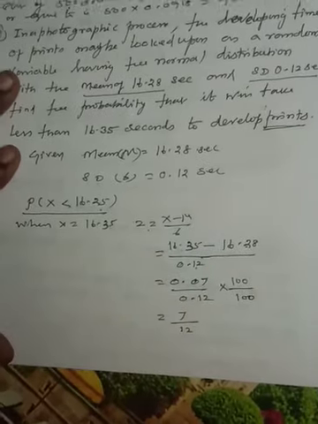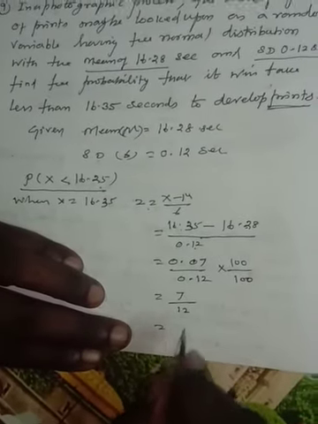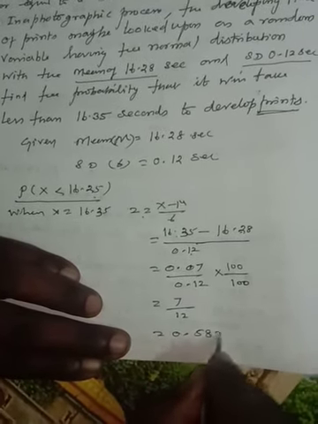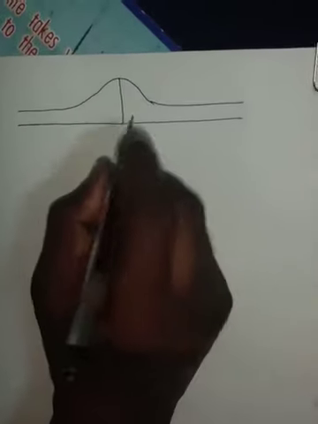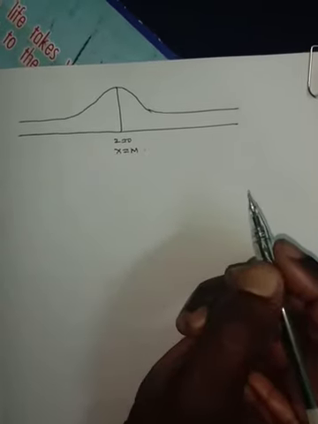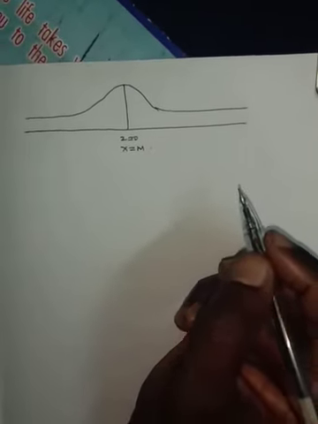Next, 7 divided by 12 is 0.583. Z is equal to 0 where x equals mu. Now in this case 0.583 is on the right-hand side, positive.